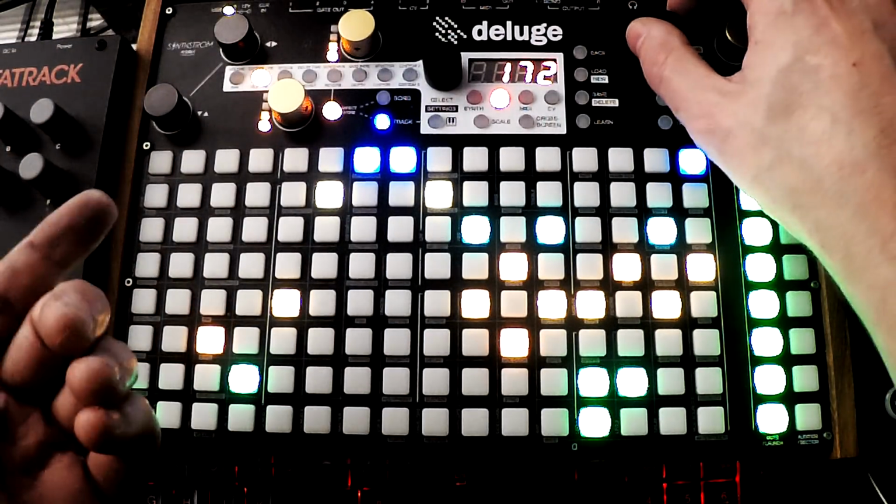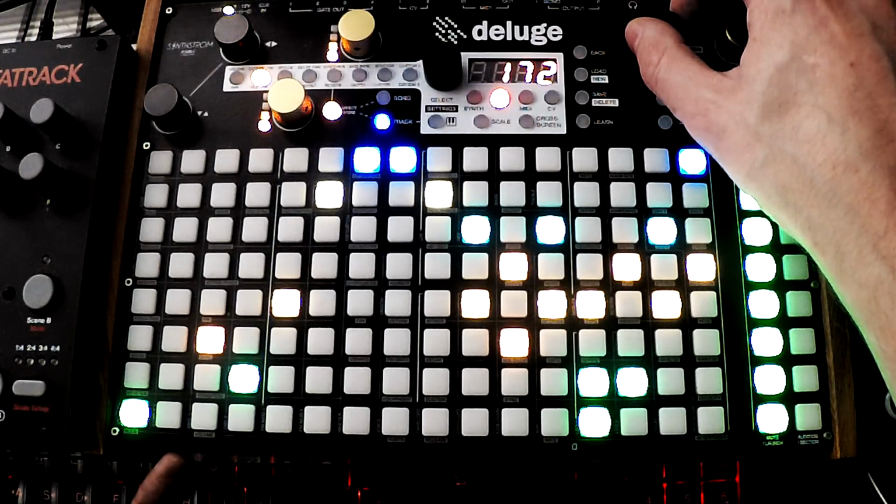Now we can change the BPM now, but it's really not going to change the time stretching.